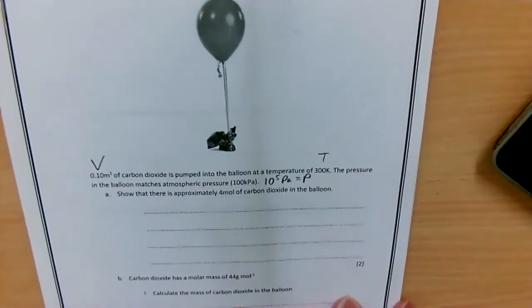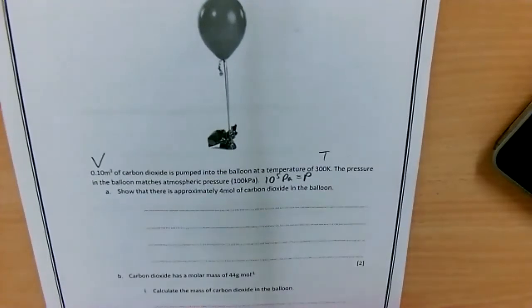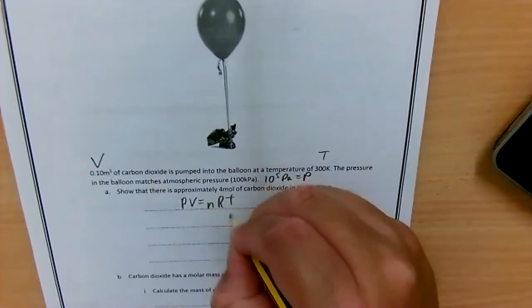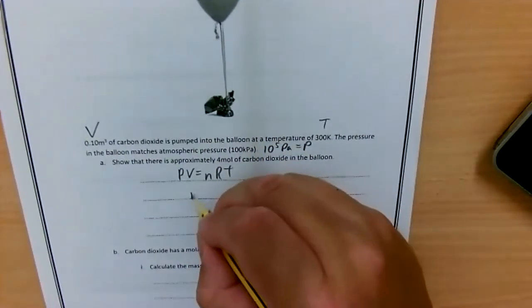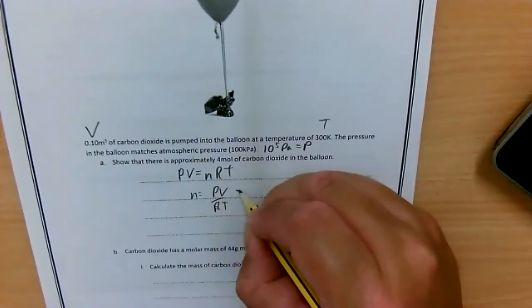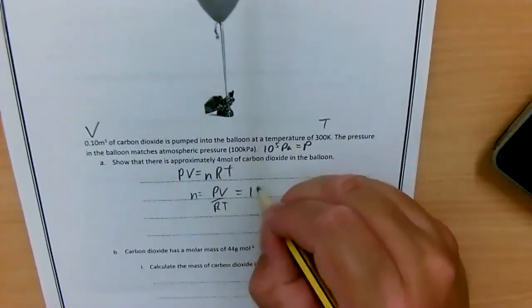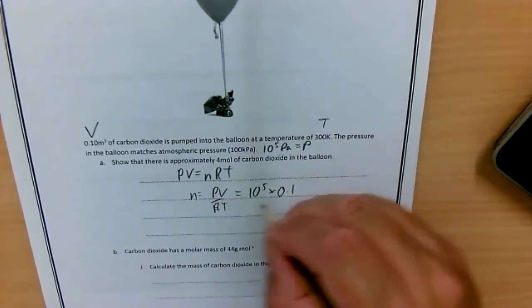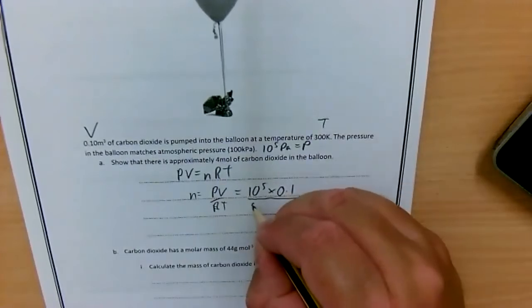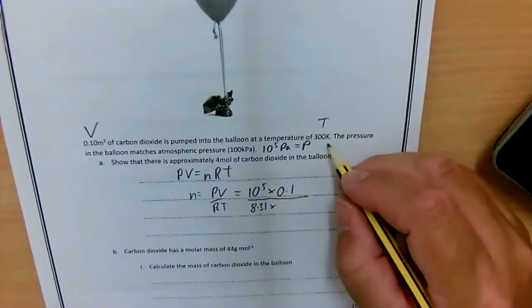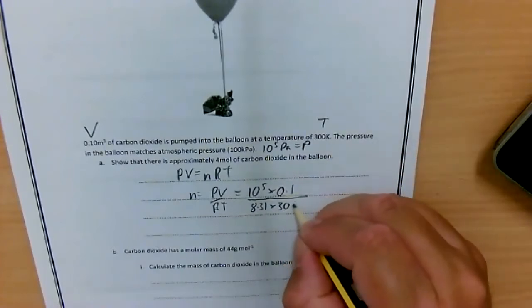So then it says show there are approximately 4 moles of carbon dioxide in the balloon. So we use PV equals nRT. We say that n is equal to PV over RT. So the pressure is 10 to the power of 5, multiplied by the volume, which is 0.1, divided by R, the molar gas constant, which is 8.31. It's on the formula sheet, multiplied by the absolute temperature, which is 300.